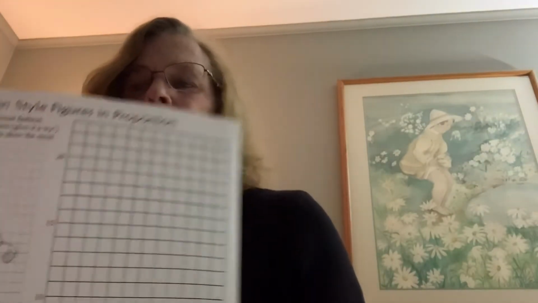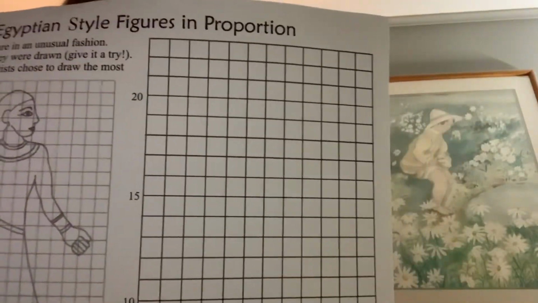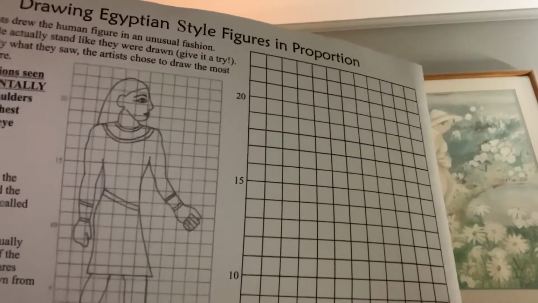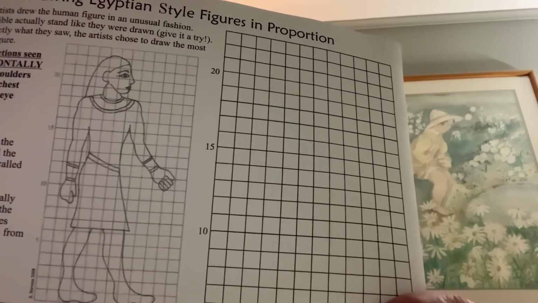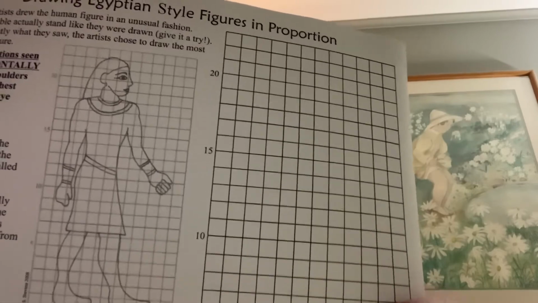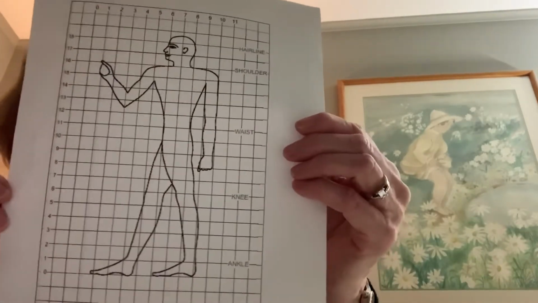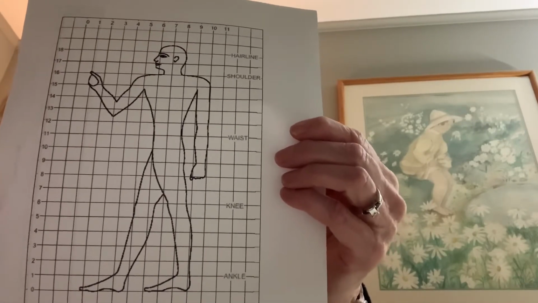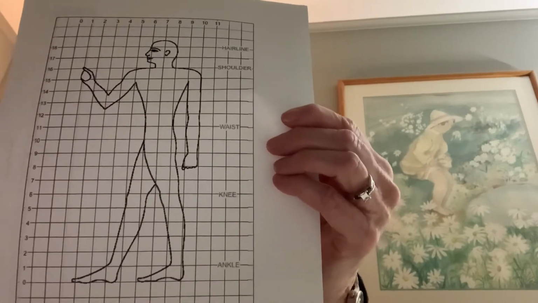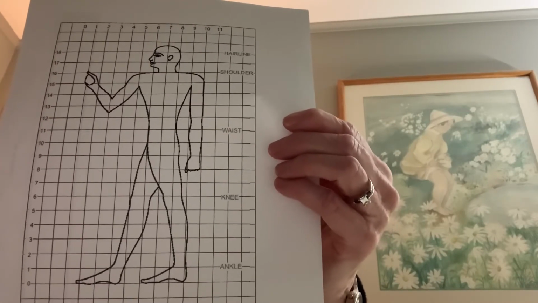In the course, you can find a template that actually has the grid there and an Egyptian figure that you can use, and you can find that in Unit 4 in the course, or you can create your own grid, and that's what you'll see me doing in the video. And you can use this particular drawing of an Egyptian figure as a reference photo for when you create your own grid.